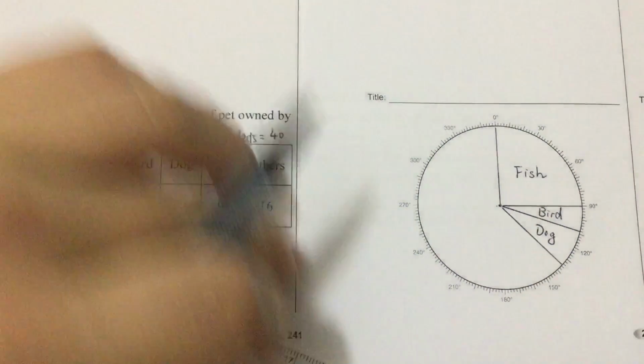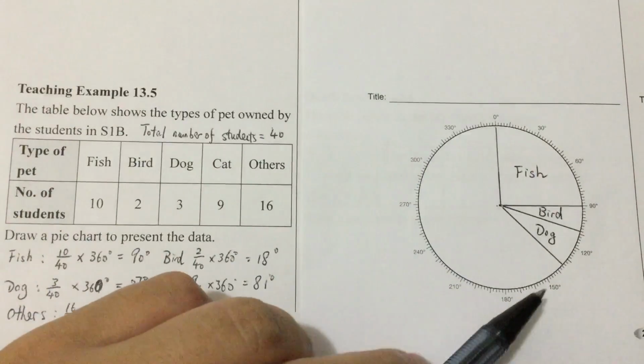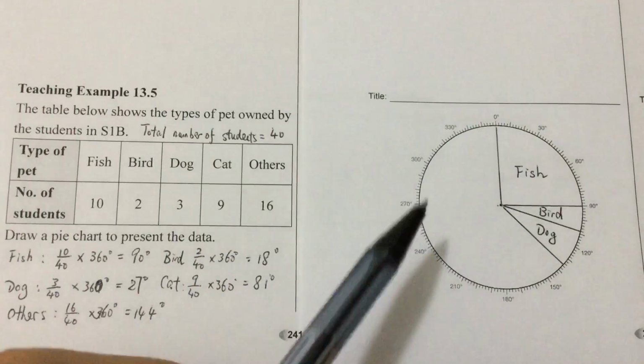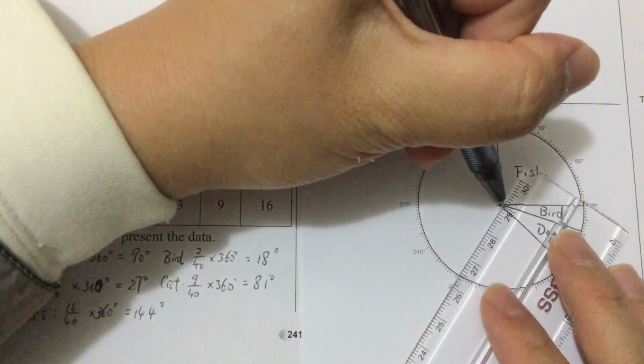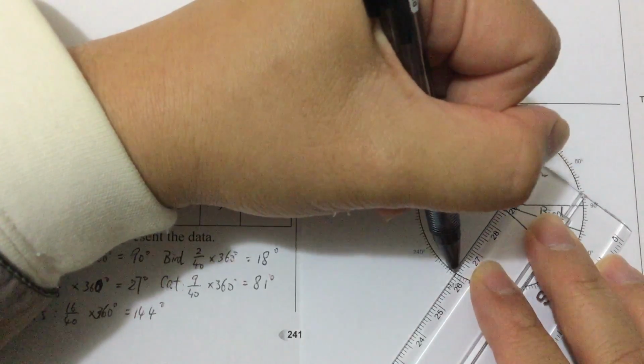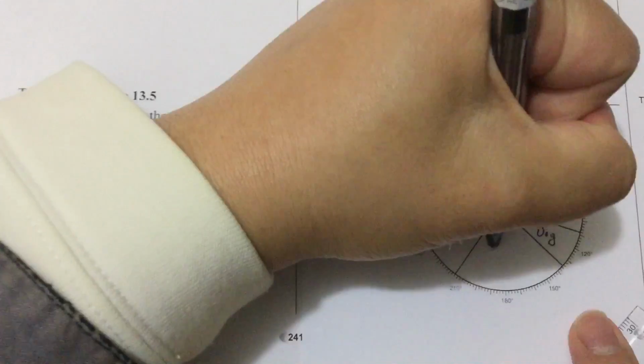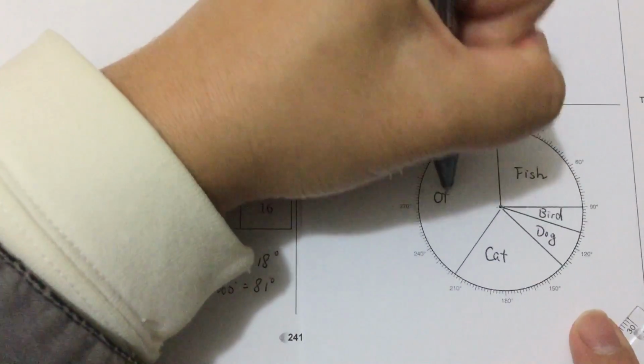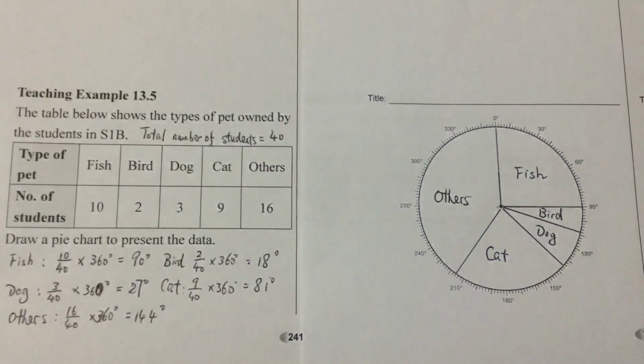And the final one is the cat, which is 81. 135 plus 81 is 216. So we will go to 216 here. So this is 216. So this is cat. And finally, this is others. So we can draw the figure like this.